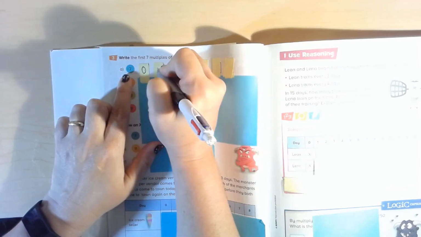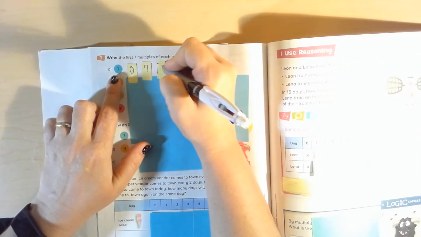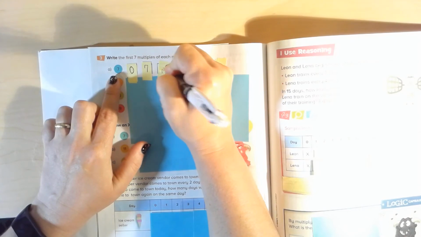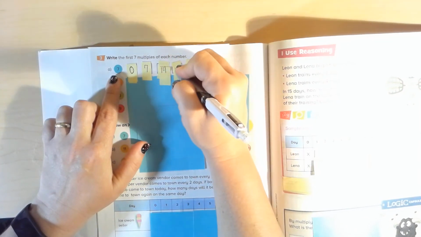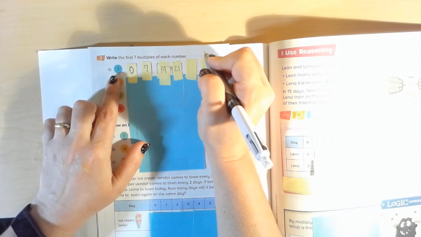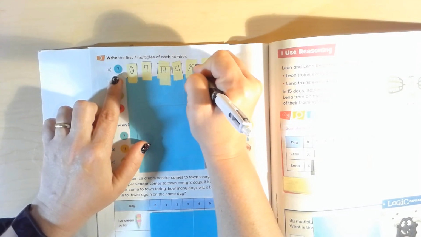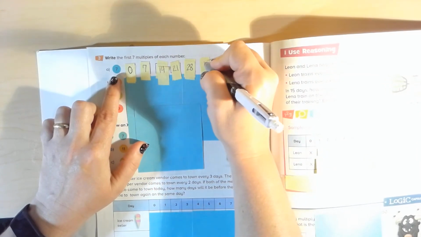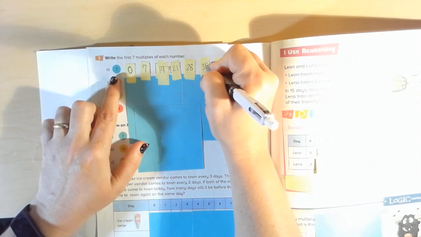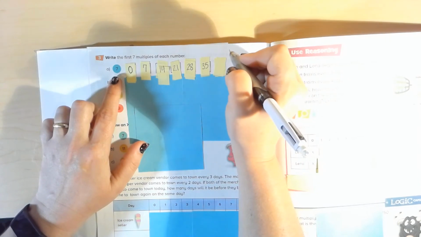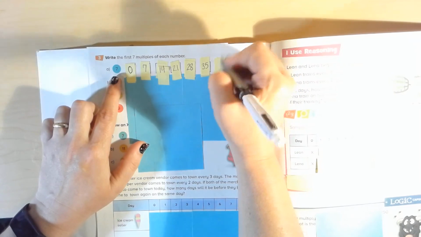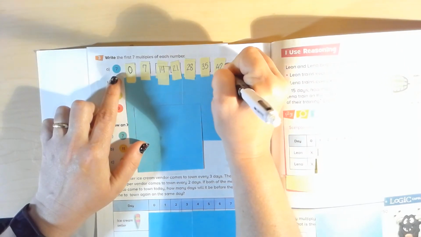1 times 7 is 7. 2 times 7 is 14. 3 times 7 is 21. 4 times 7 is 28. 5 times 7 is 35. And 8 times 7, were we at 8? Oh, we're at 6. 6 times 7 is 42. Make sure they're in order, right, when you do it.